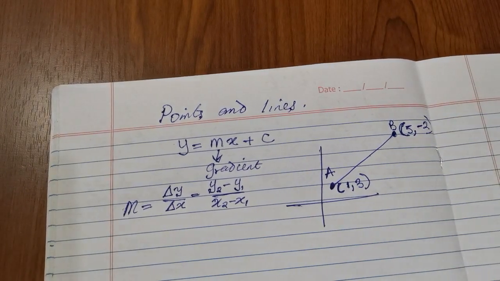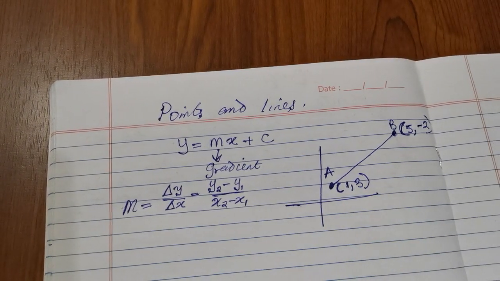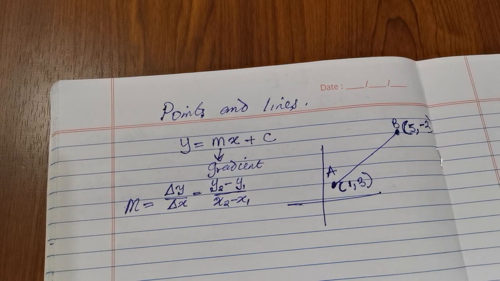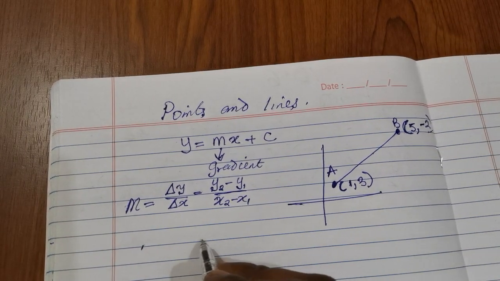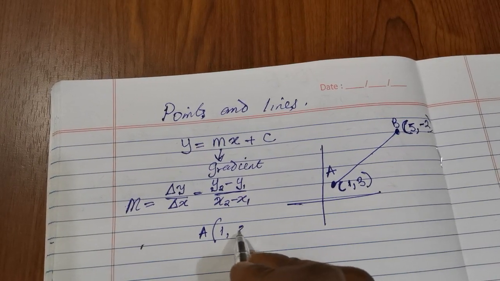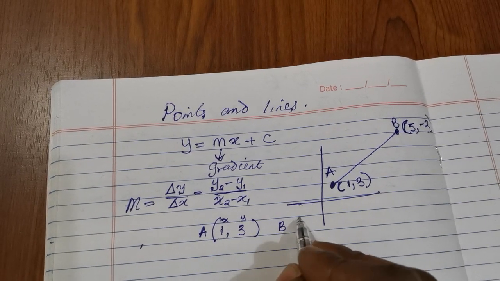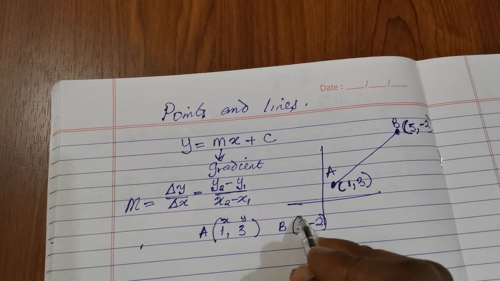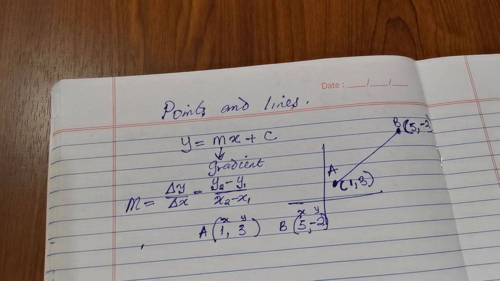So if I have these 2 points, then maybe I am asked to find the gradient. My point A is 1 and 3, which means this is x, this is y, and my point B is 5 and minus 2, which means this is x and this is y.